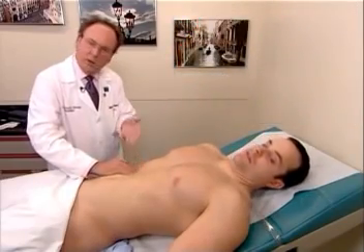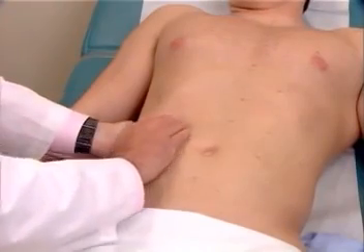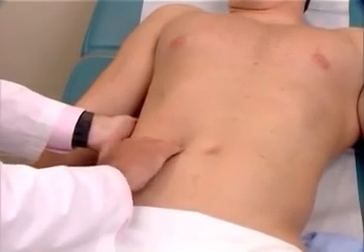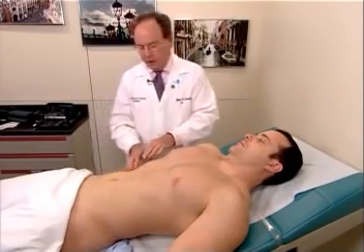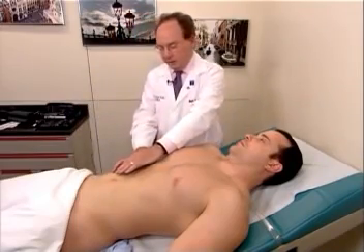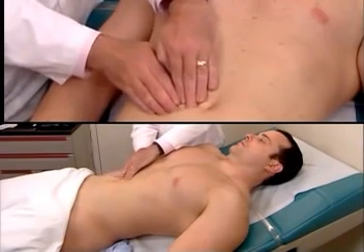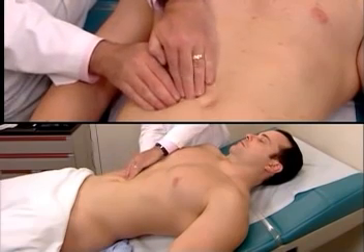We could also place our left hand under the right costal margin and do the same technique as was just demonstrated. We could also do something called the hooking technique, which is placing your hands in this part of the abdomen, standing in this position, and actually trying to hook the liver edge as the patient takes a deep breath.